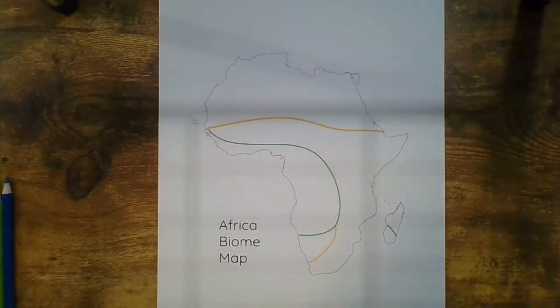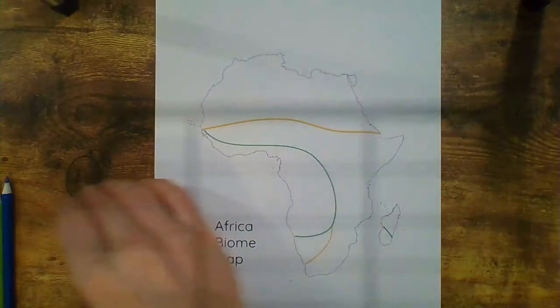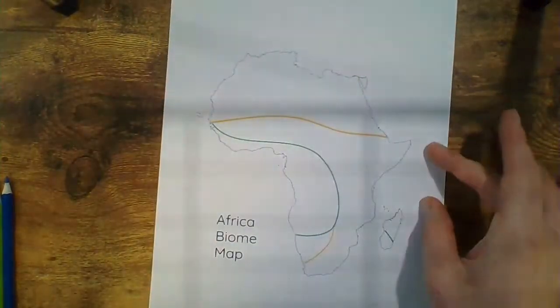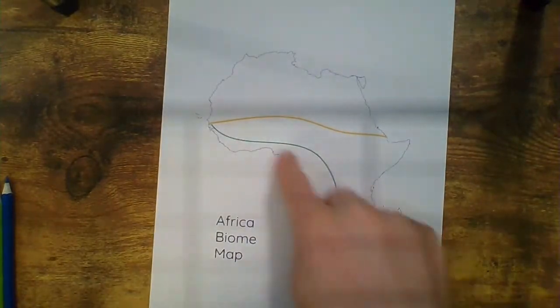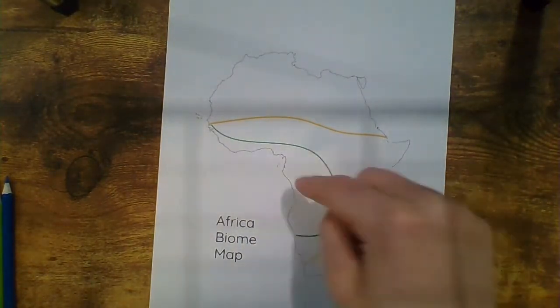Alright, so we're going to start off by talking about the overall biomes of Africa. Right down the middle of Africa, right across the middle, is where the equator is. So this is the hottest part of Africa. This is a rainforest. The rainforest needs a lot of heat, so that's why the rainforest is right in the middle.